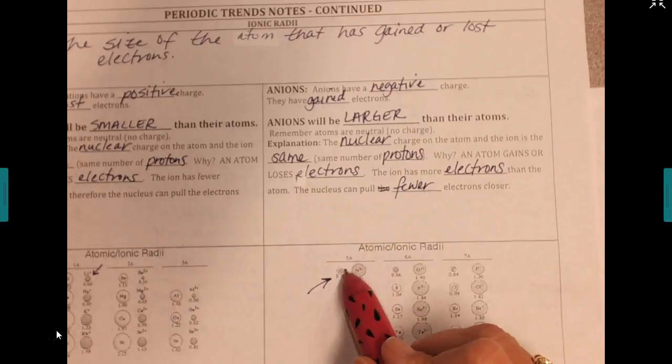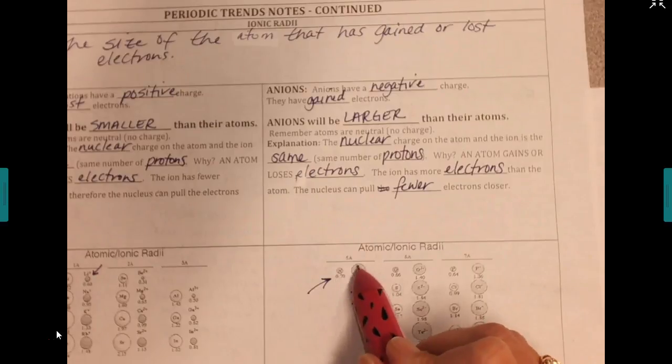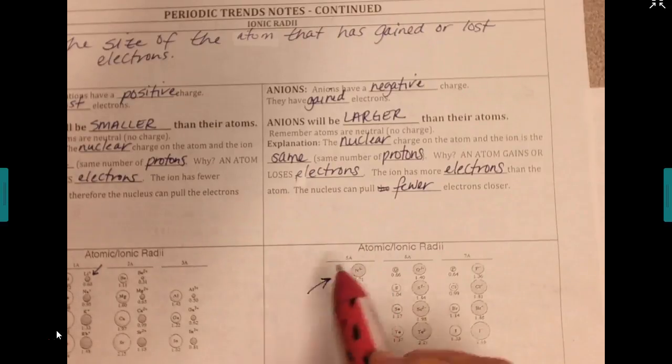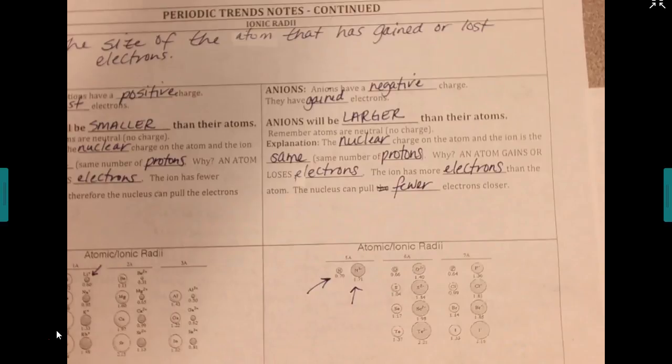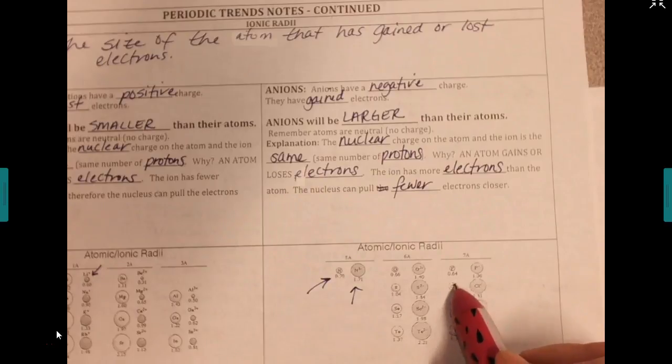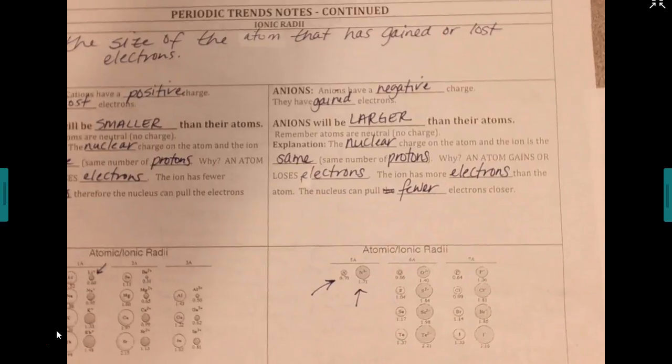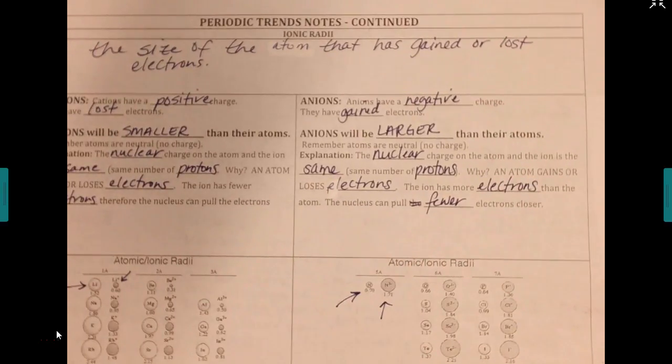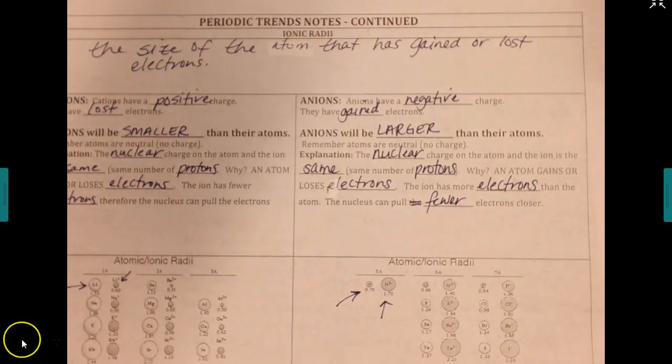So looking here at group 5A, you can see the atom is smaller than the anion for nitrogen that has gained 3 electrons. Okay, same thing with chlorine. The atom is going to be smaller than the anion that has gained an electron. Okay? Please make sure that you study and ask me any questions.